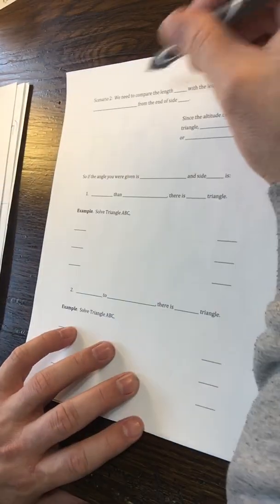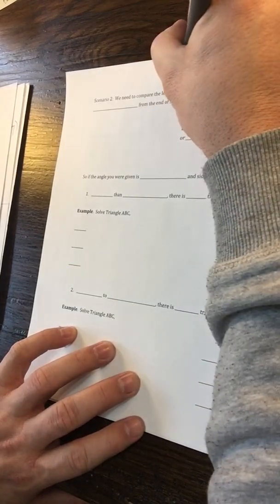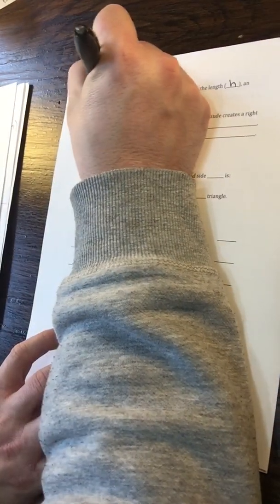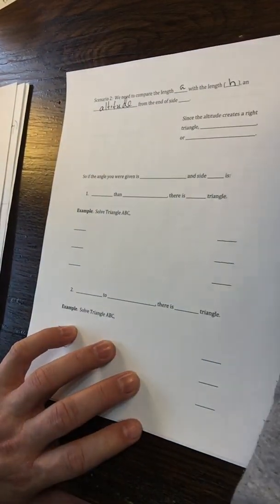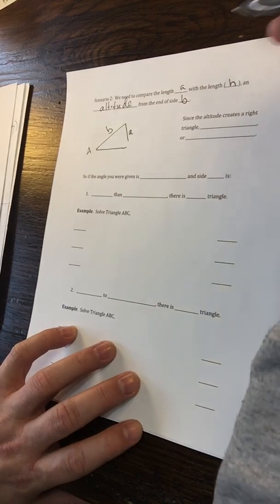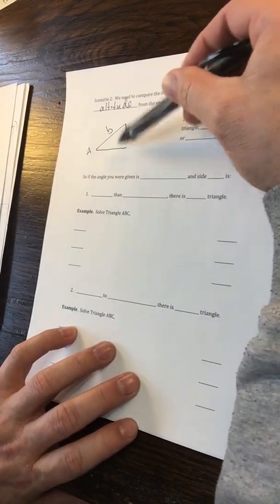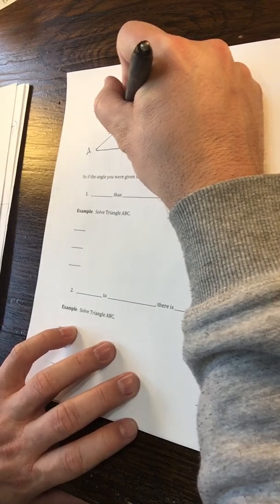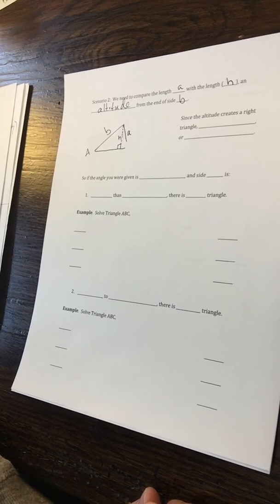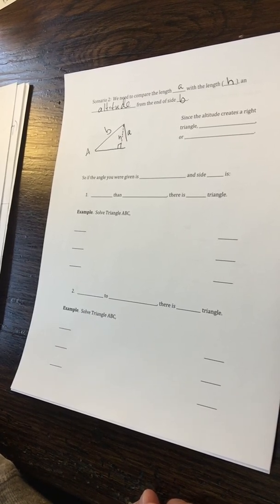Scenario 2. Let's see. If that's where we have an acute angle, we need to compare the length A with another length that I'm going to call H. And that's an altitude from the end of side B. Okay, let me explain again. So I'm going to keep drawing this with angle A down on the left side there. And if this is side B and I've got this opposite side A, it's got to be a minimum length that I have to have here. So I'm going to draw an altitude, a right angle H. That H is the shortest distance that A could possibly be. You see what I mean? A has to be that long or longer to make a triangle.